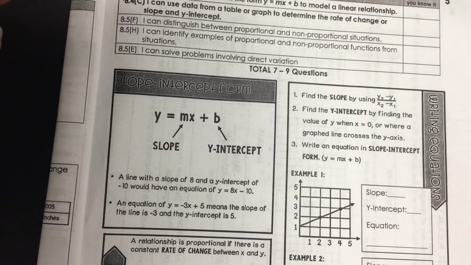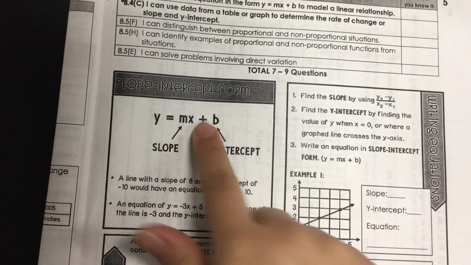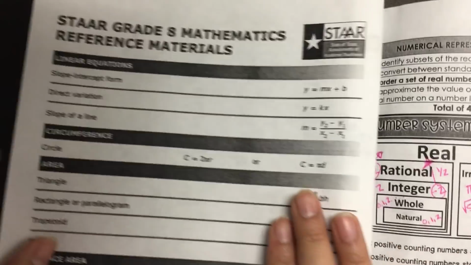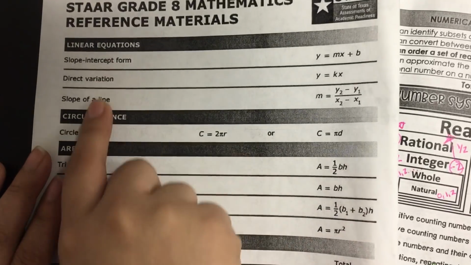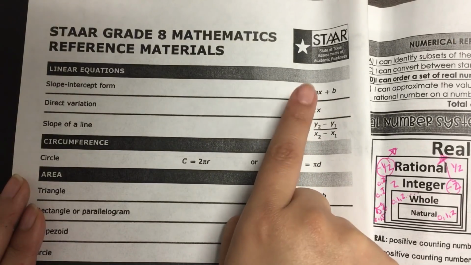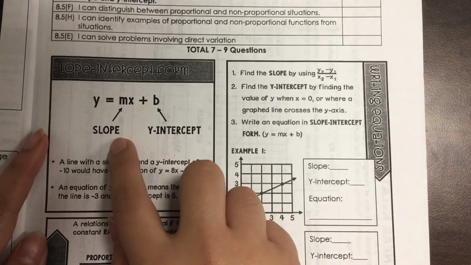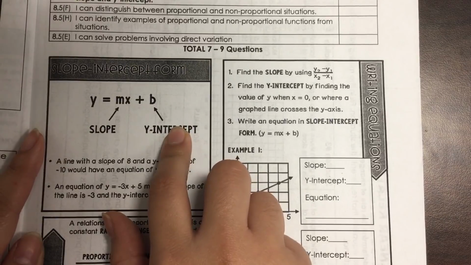So let's go ahead and start with slope-intercept form. Slope-intercept form is y equals mx plus b. We actually don't even need to memorize this formula. If we look in the front of our booklet, we have slope-intercept form, y equals mx plus b. So we don't even need to memorize this. We have it here in our formula chart. But we do need to know what m is and what b is. So m represents the slope, b represents the y-intercept.